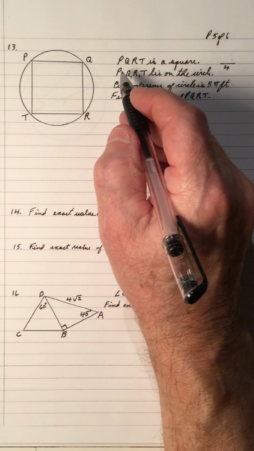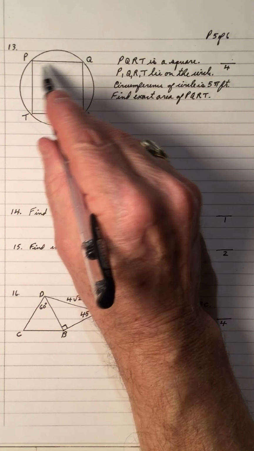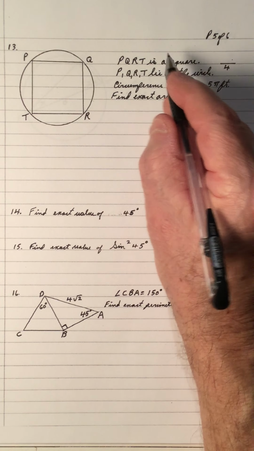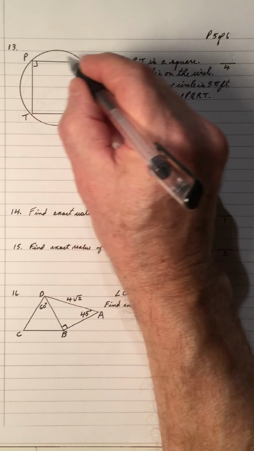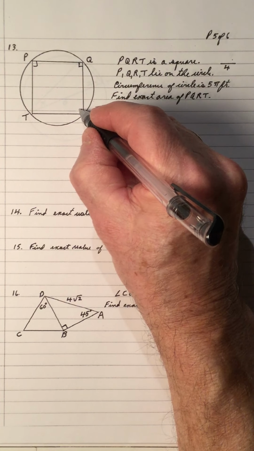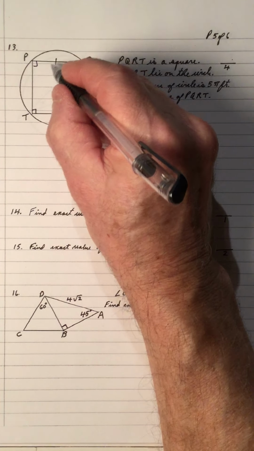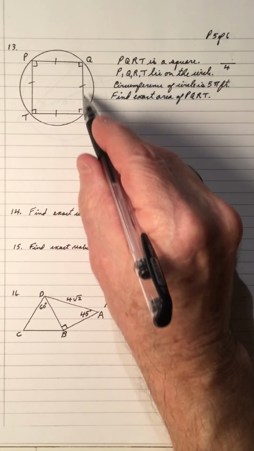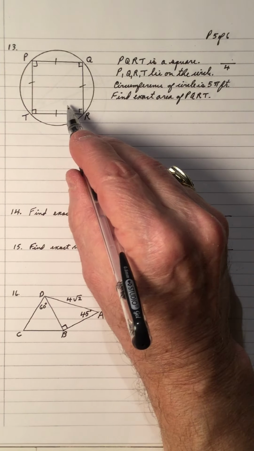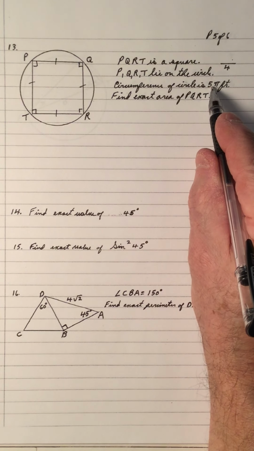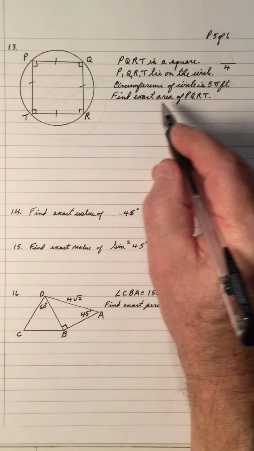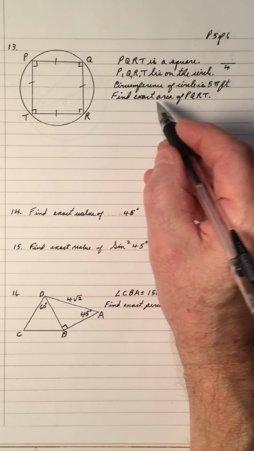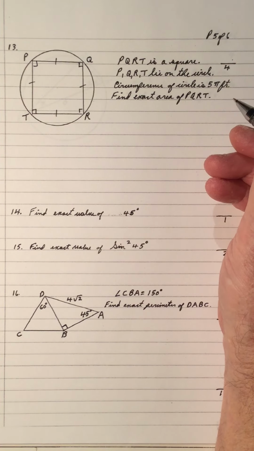Number 13, we have a circle, and it looks like a square. Let's see, PQRT is a square. Because it's a square, then I'll mark all right angles in here. And I'll mark that all sides are equal in a square. P, Q, R, T lie on the circle. The circumference of the circle is 5 pi feet. Find the exact area of PQRT. What we're doing is finding the area of the square.